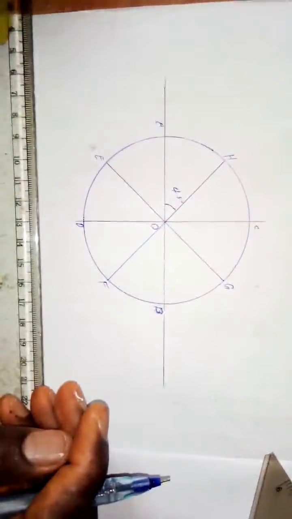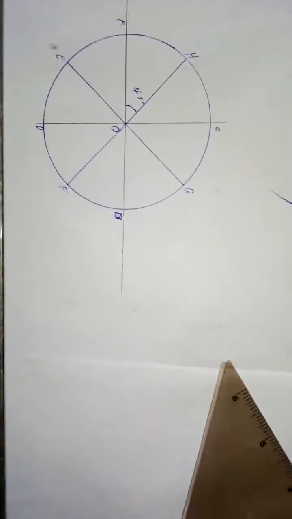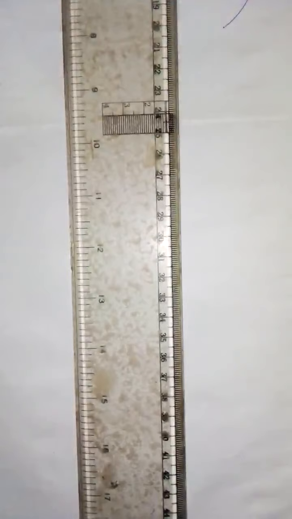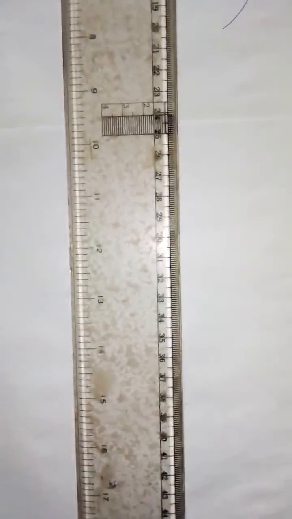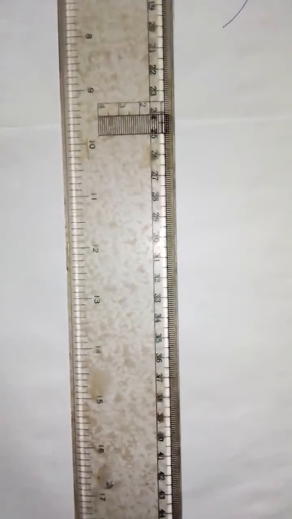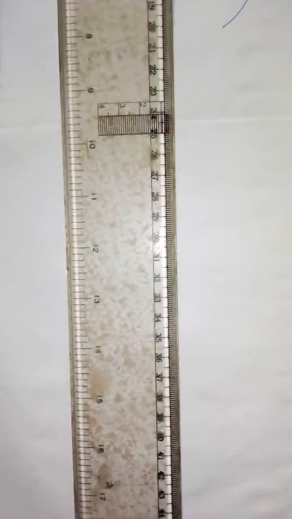So this is it. Okay, the next thing we are going to do is the division of a circle into 12 equal parts. Here I'm going to use two methods, as we did for division of a circle into 8 equal parts. The first method is the use of my compass.